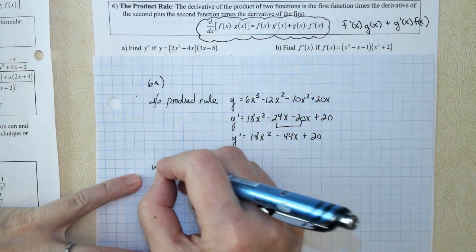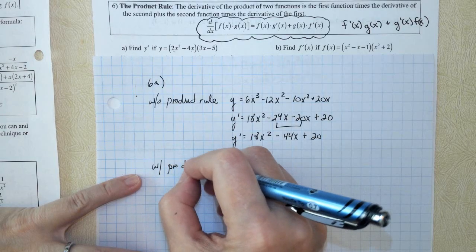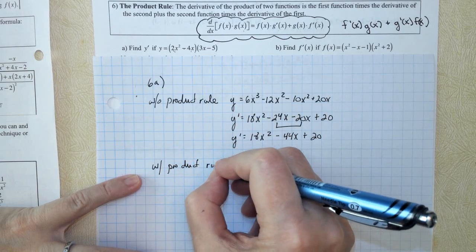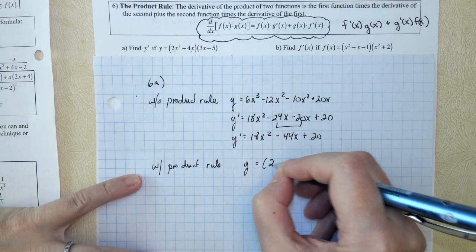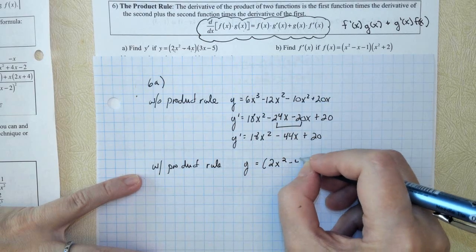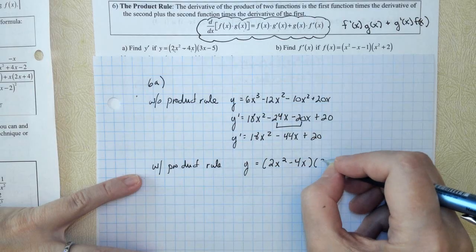Now I'm going to do it with the product rule. Because this is a little bit more drawn out, I am going to rewrite it here so we can refer back.